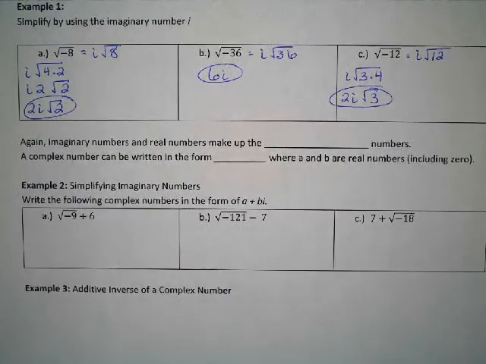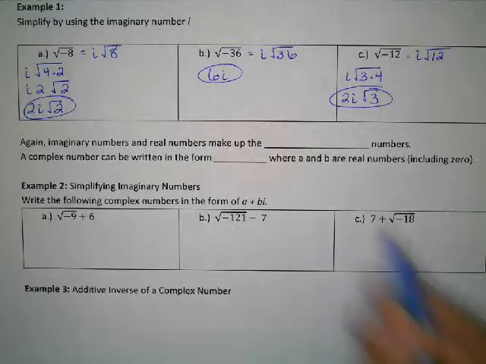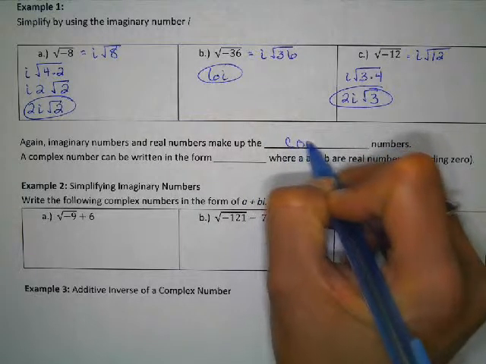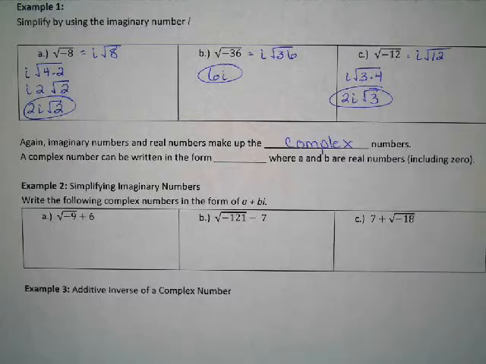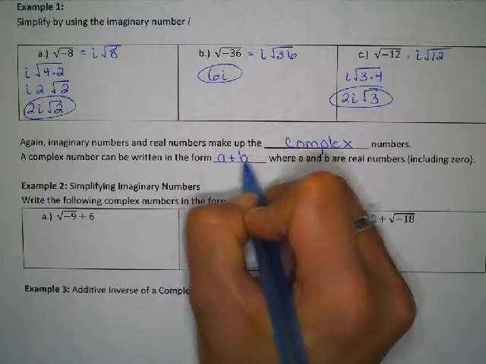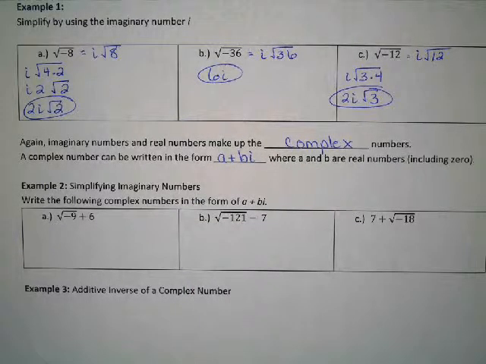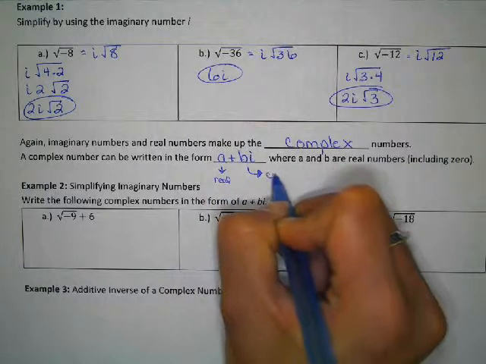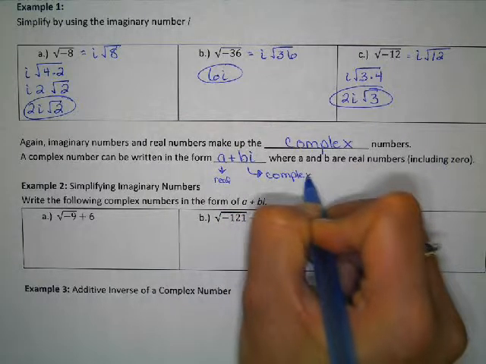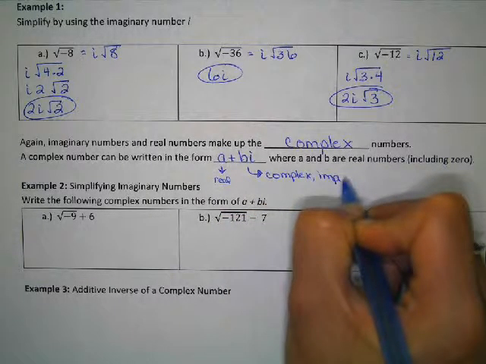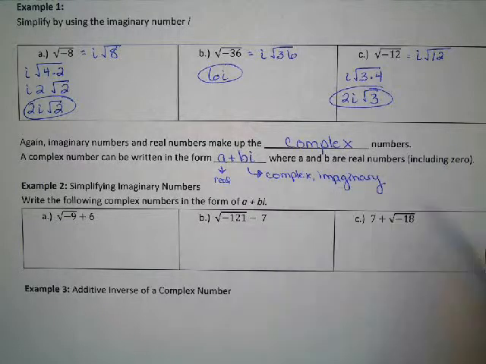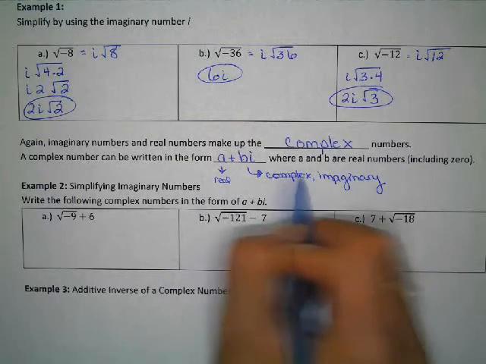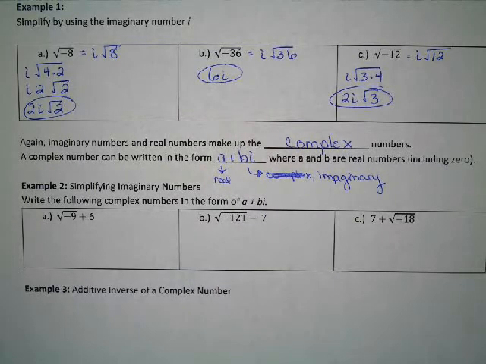Alright, next part. It says again, imaginary numbers and real numbers make up the complex numbers. So complex numbers always have imaginary and real numbers and can be written in the form a plus bi, where a and b are real numbers, including 0. a is the real part, and this bi is the complex part, the imaginary part. I guess the whole thing is complex, so bi is just the imaginary part.